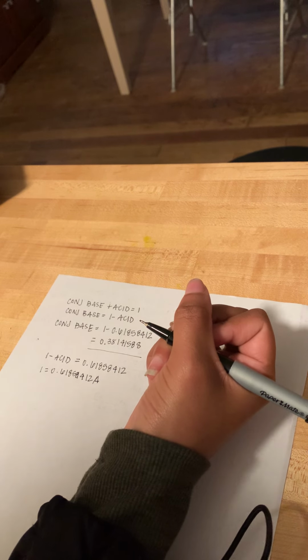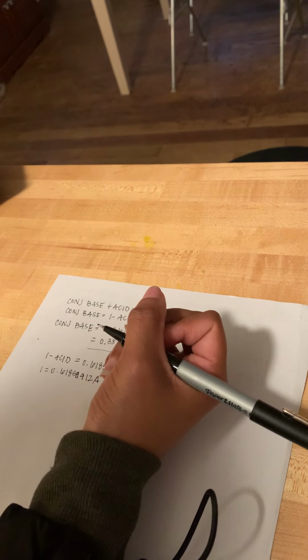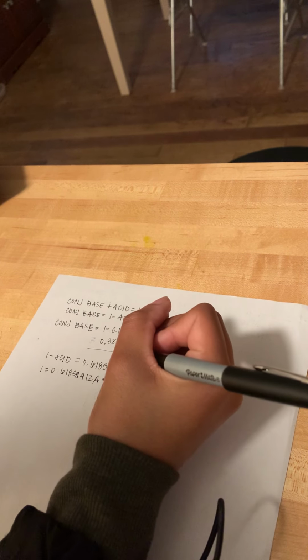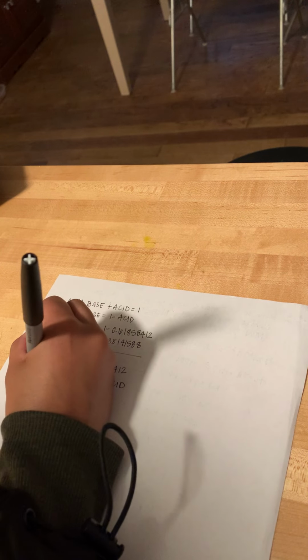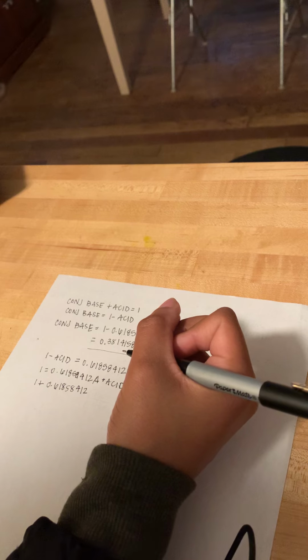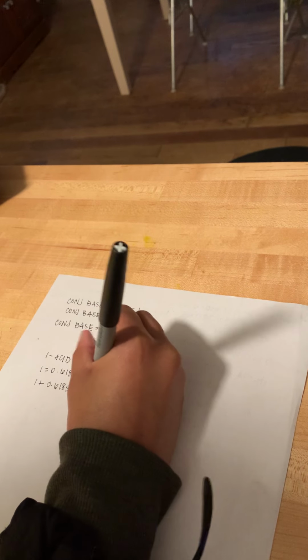And then you're going to add that 1. Okay, so then you get 1 plus 0.61858412 equals the acid.